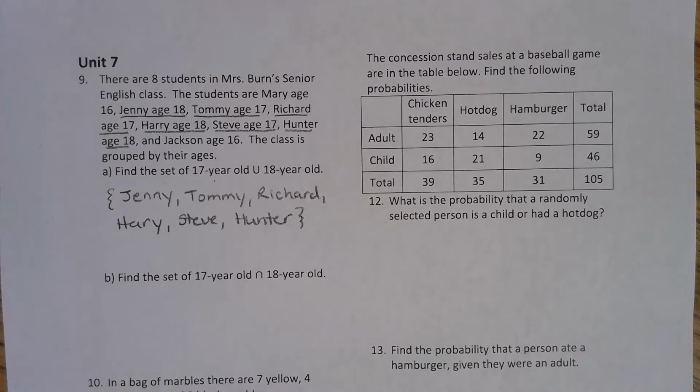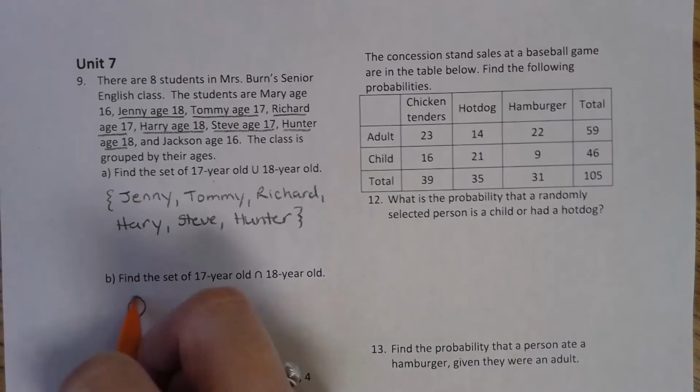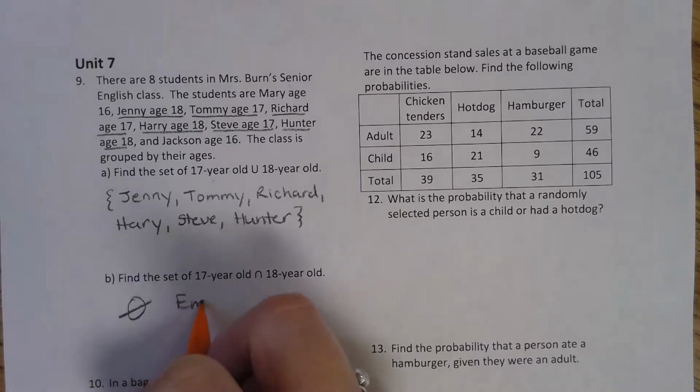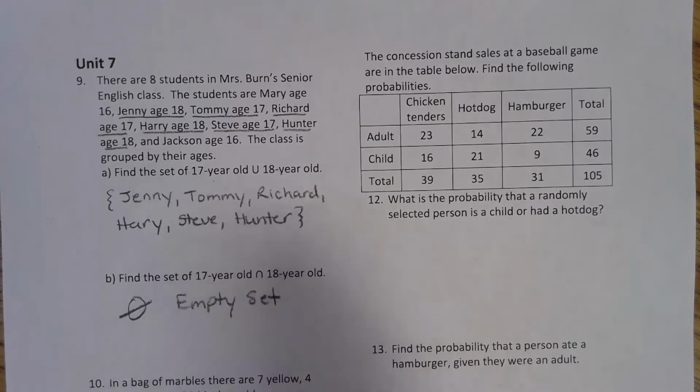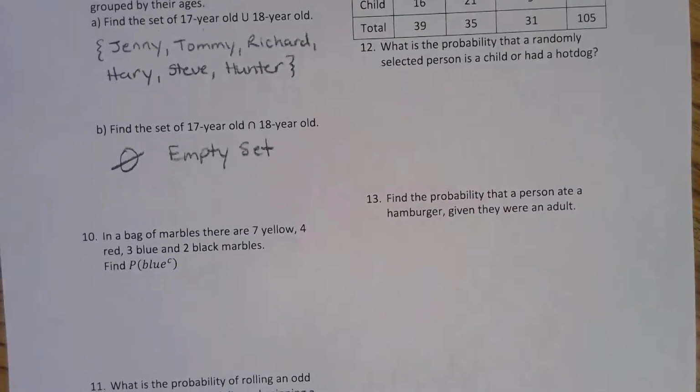If we wanted to find the set of 17-year-olds and 18-year-olds, so the intersection of them both, that's actually an empty set. That is an empty set because you cannot be 17 and 18 at the same time.